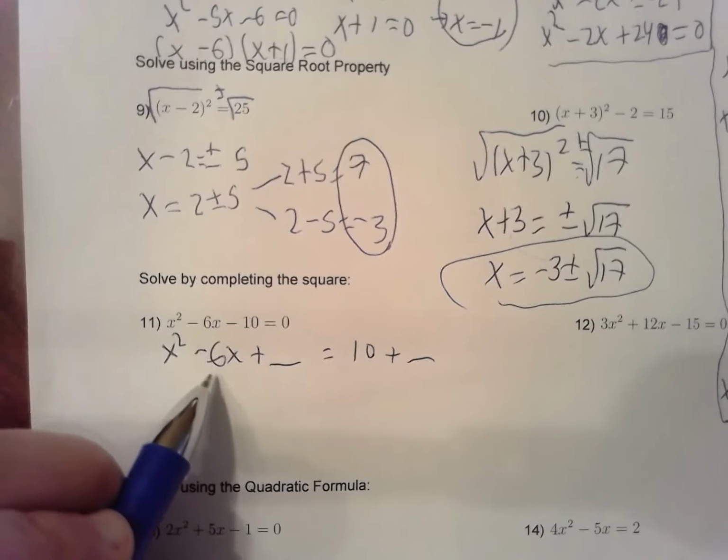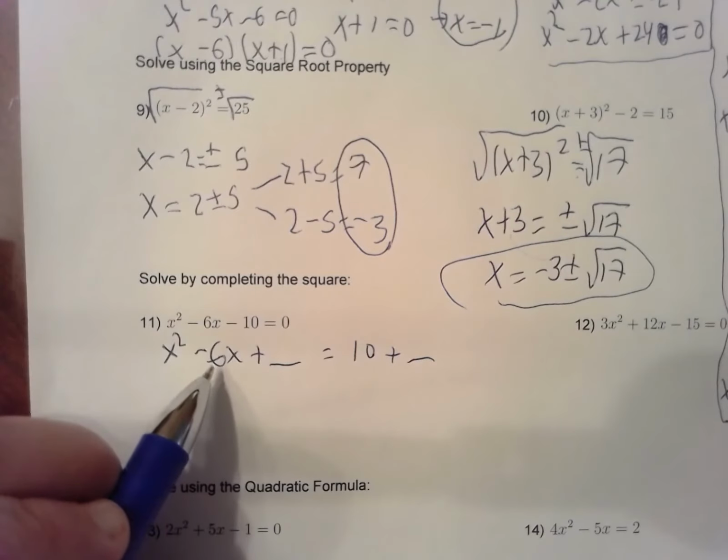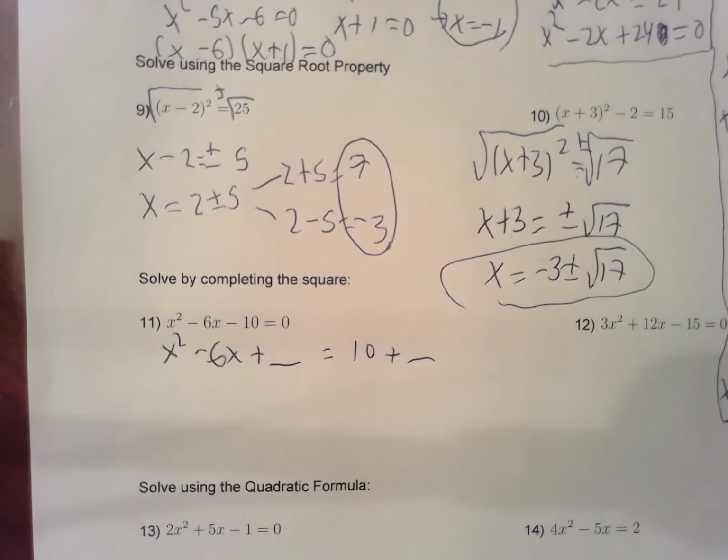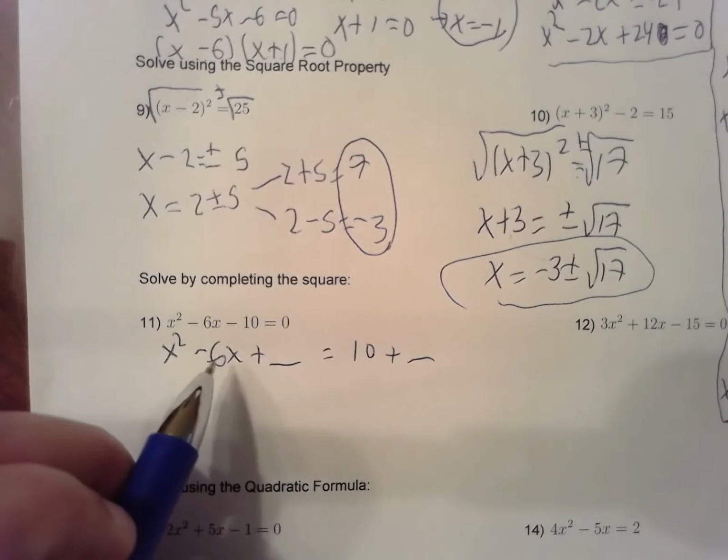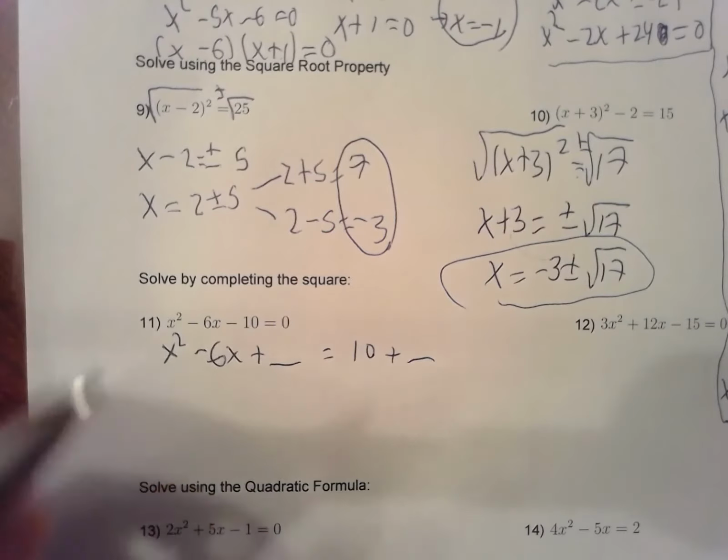Second step, look at this middle number, 6. Take half of it. Half of 6 is 3. That's not what goes in the blanks. Half of that squared. Half of 6 is 3. 3 squared is 9.